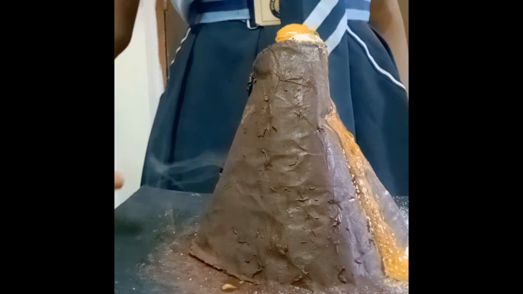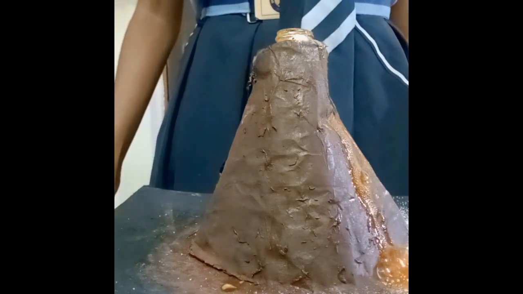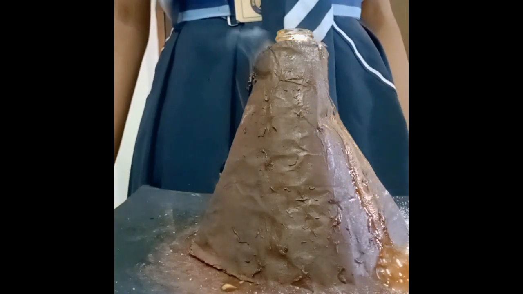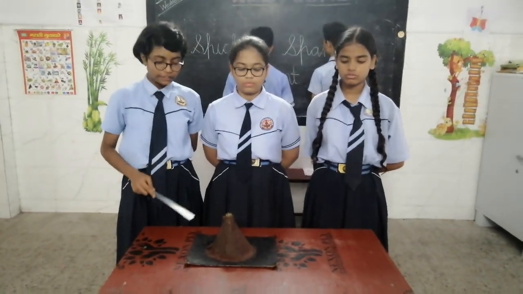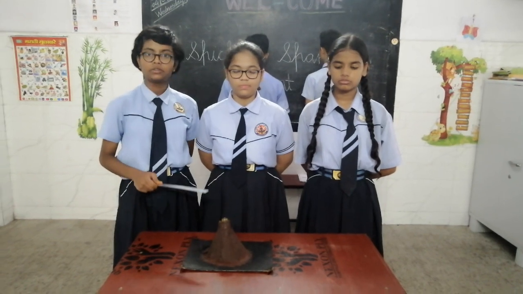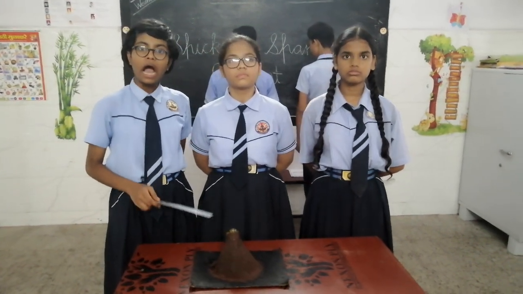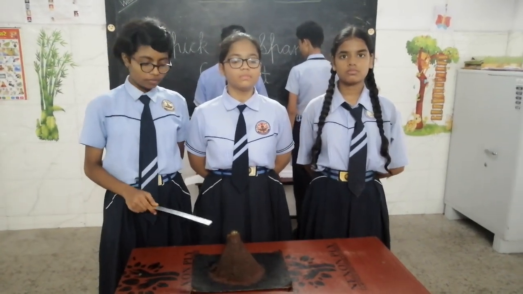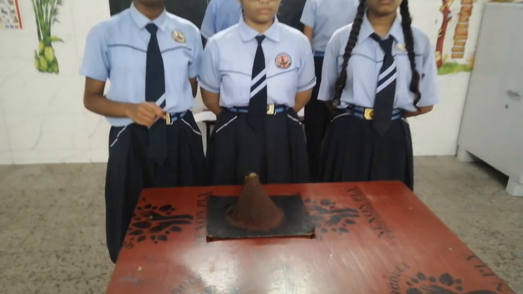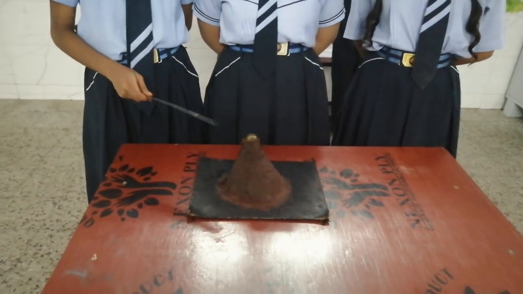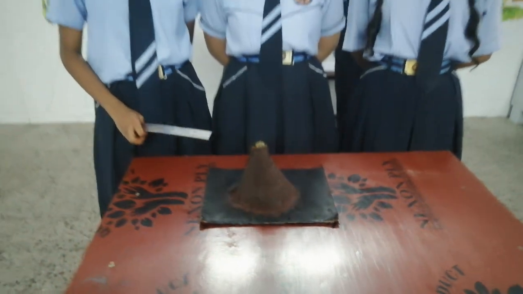So here this lava is coming out on the earth's surface, from the mantle of the earth. So just now we have seen how a volcano erupts. Here we saw that ash, various types of poisonous inflammable gases and molten magma are coming out from the volcano onto the earth's surface. So this is called volcanic eruption. When the molten magma comes onto the earth's surface, it is called lava.